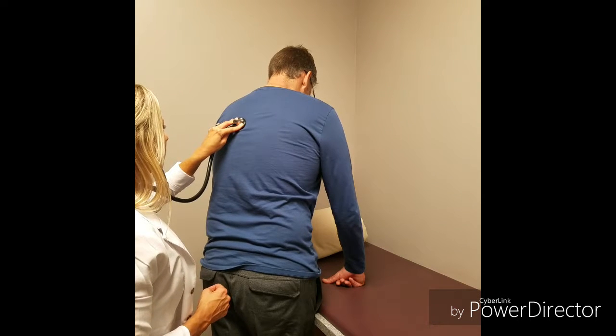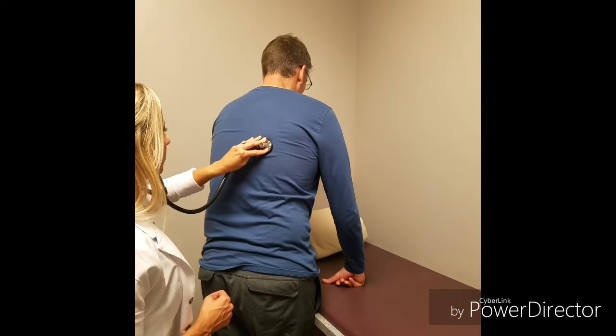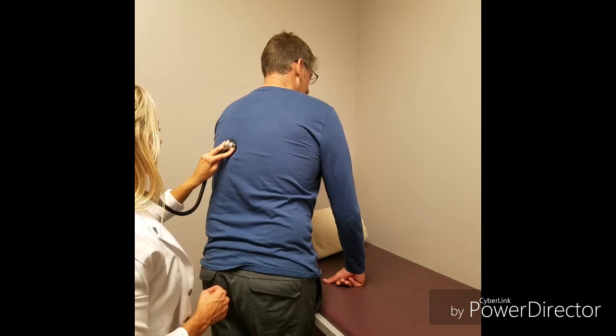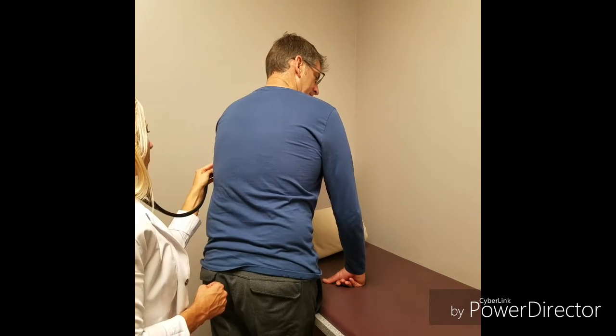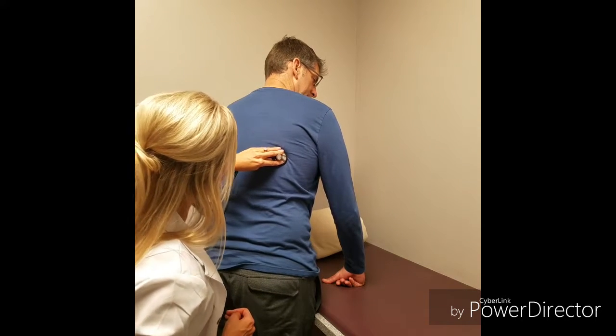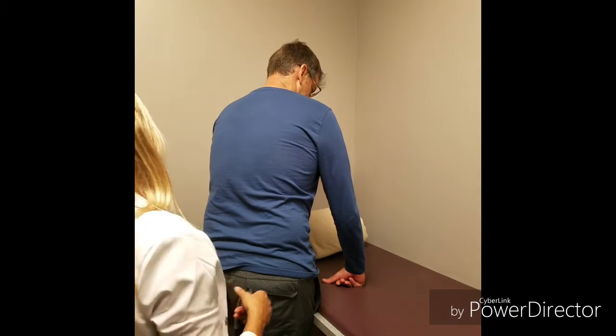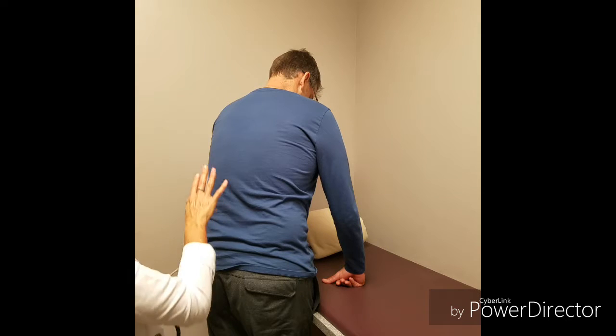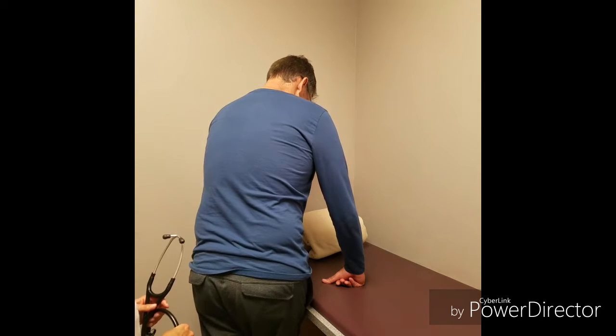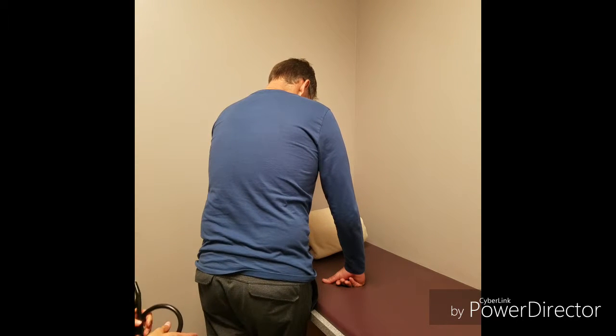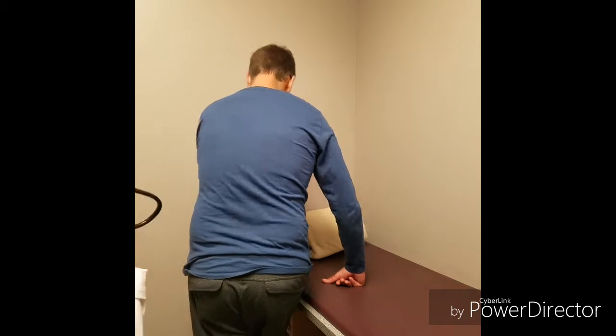With that bronchophony, I will anticipate to hear muffled sounds. If we heard anything that was very clear, again, we would anticipate that there might be consolidation in that area. I'm going to have you turn around and we're going to repeat it on that anterior side.